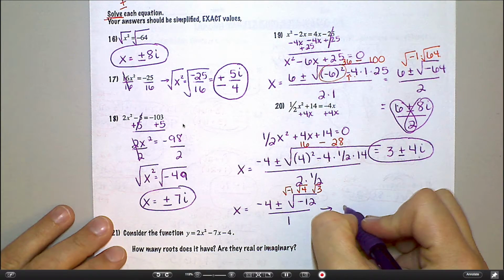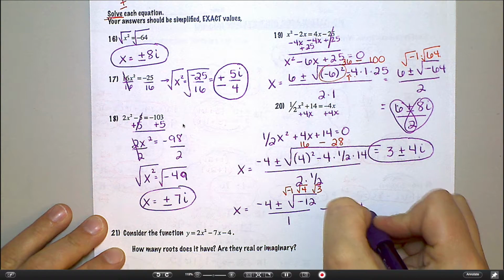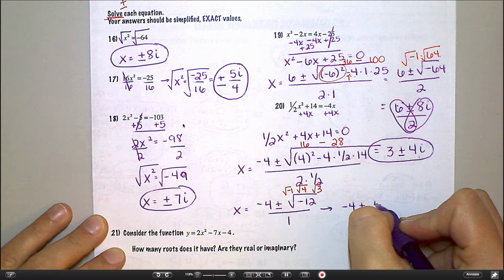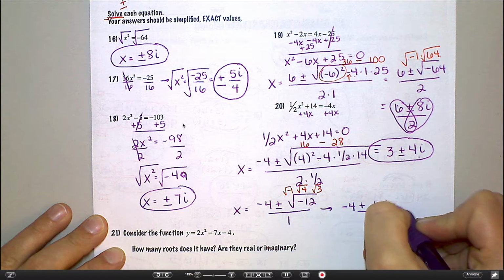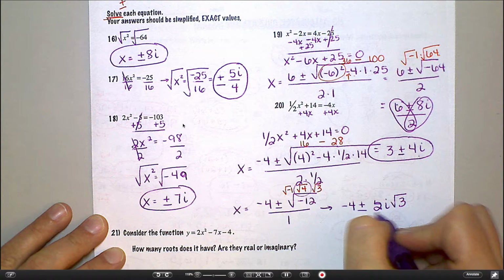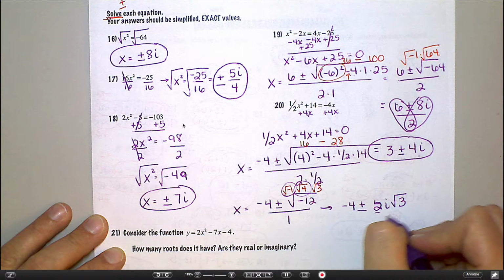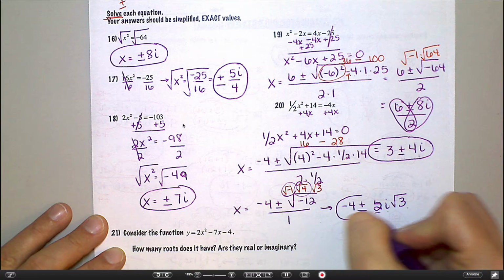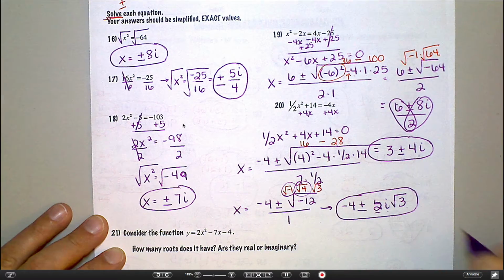So I'm going to end up with negative 4 plus or minus 2i square root of 3, because square root of 4 gives me 2. The i came from the negative 1, and then square root of 3 is there. And there is your final answer.